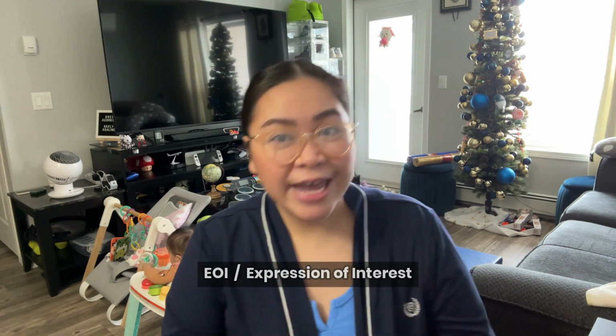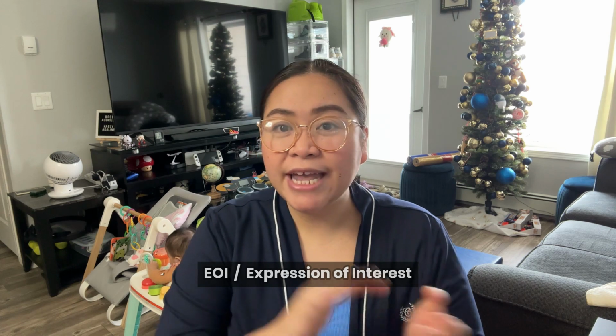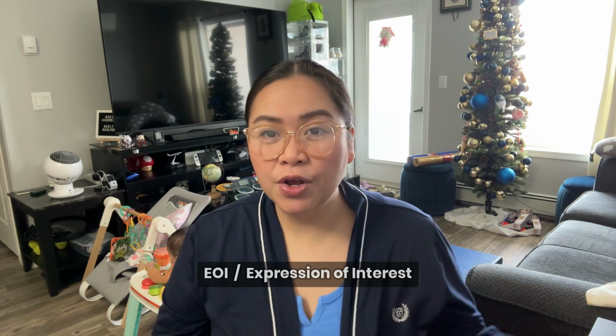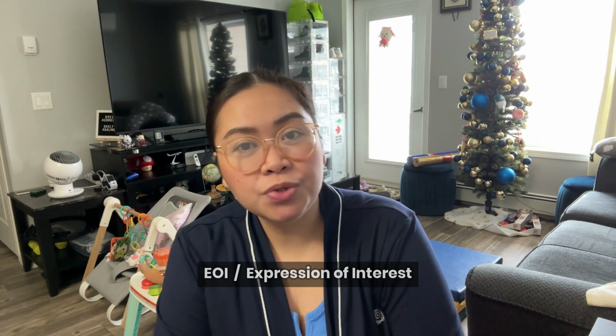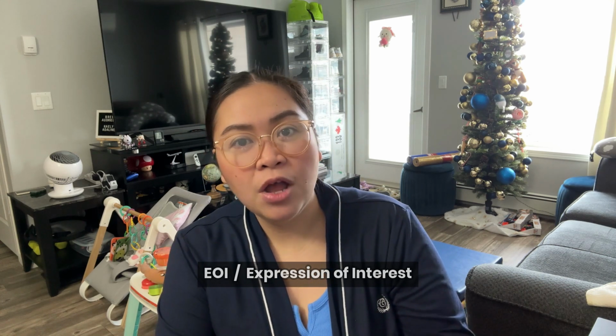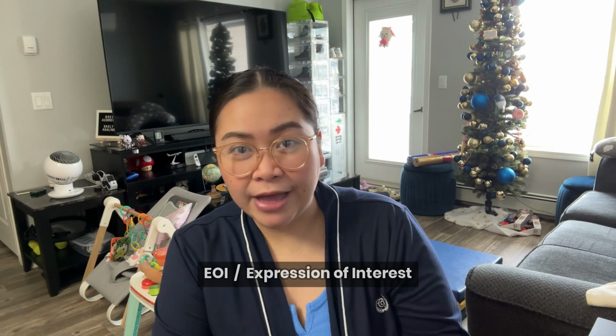In some pathways, or in some cases, you will be needing to create an EOI or your expression of interest. This is not a letter with a format that you should follow. This is usually done online. This is similar to creating an Express Entry profile or an application profile.